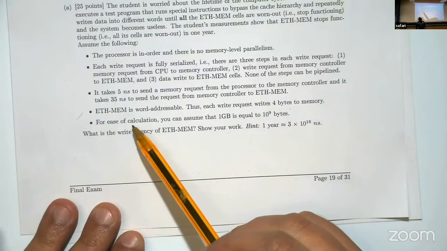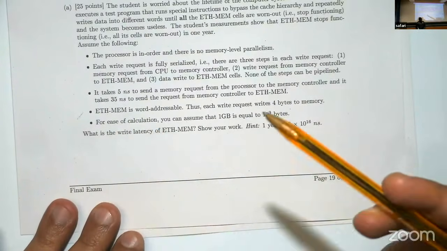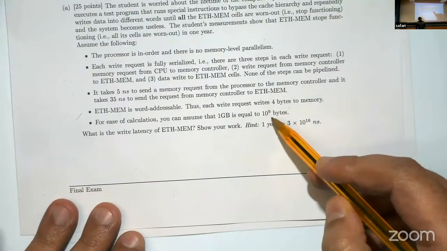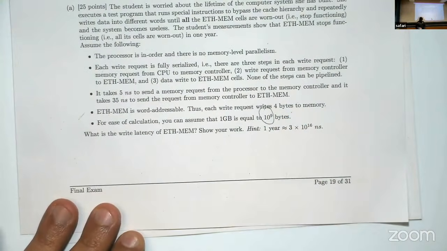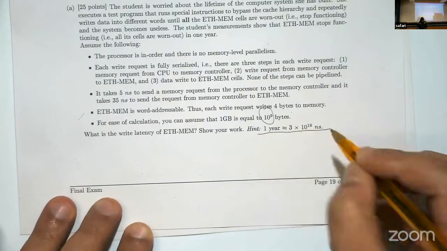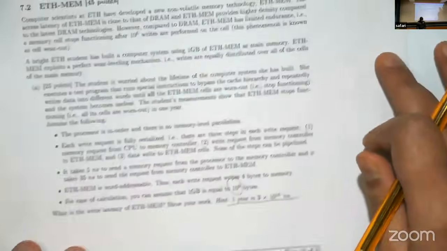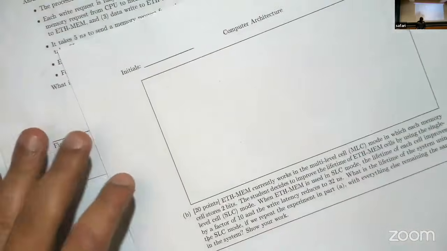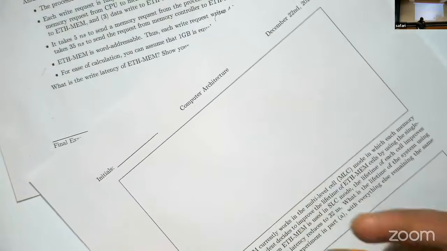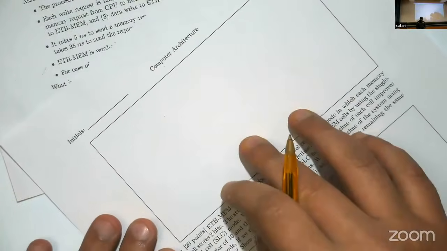For ease of calculation, we have given certain hints. 1 GB is equal to 10 to the power 9 bytes, and the question is to calculate the write latency of ETH-MEM, and the hint is that 1 year is equal to 3 into 10 to the power 16 nanoseconds. So this question can be easily solved with a formula.